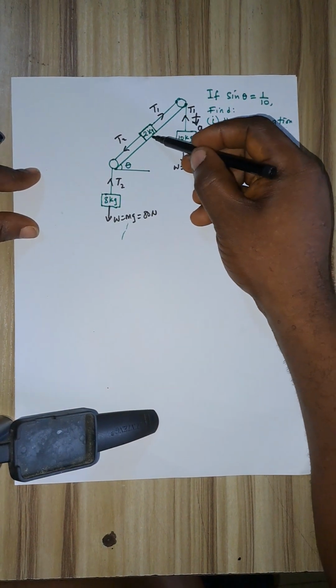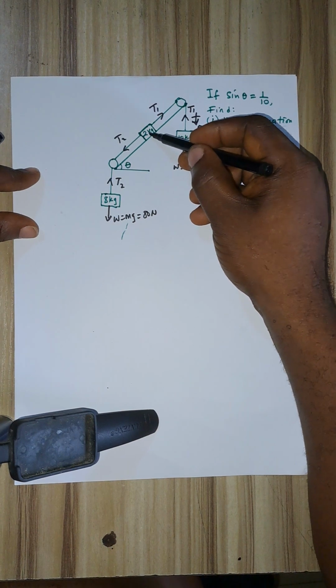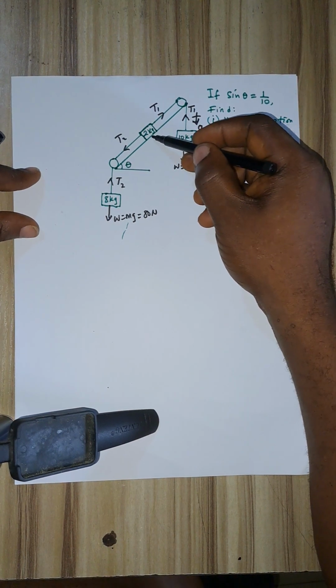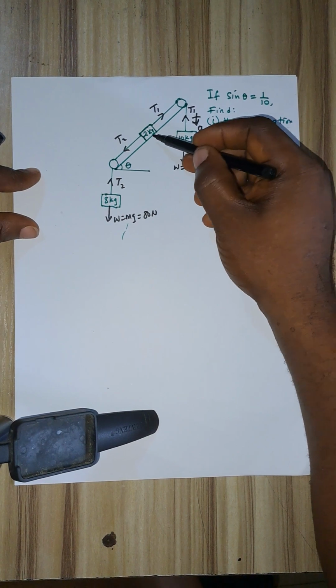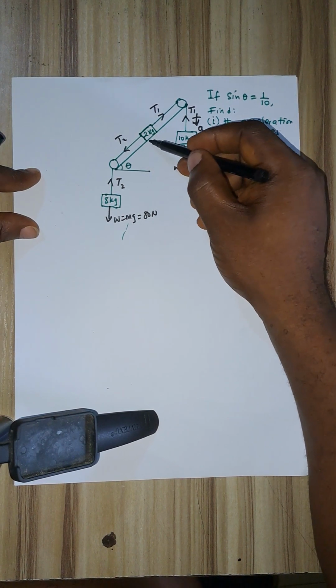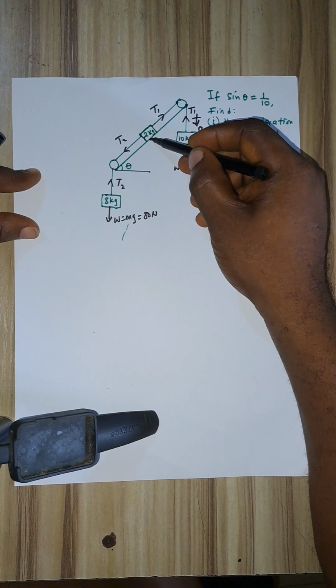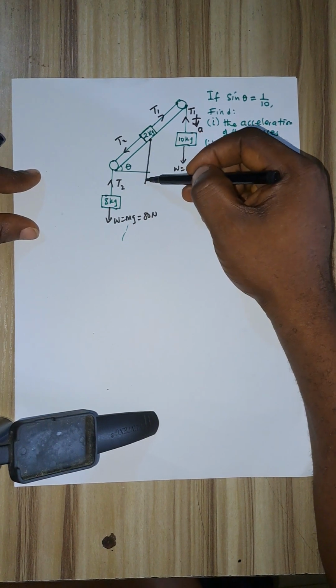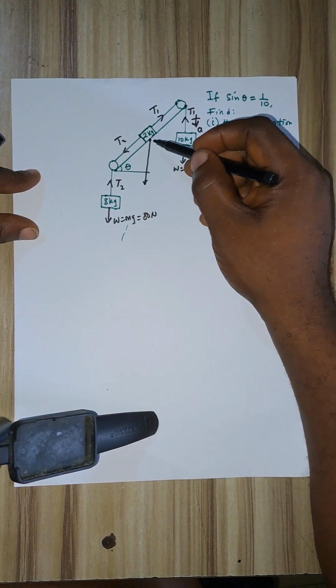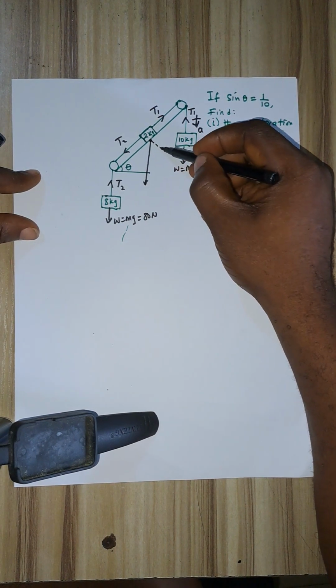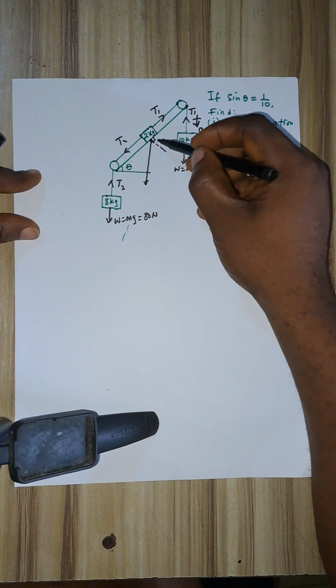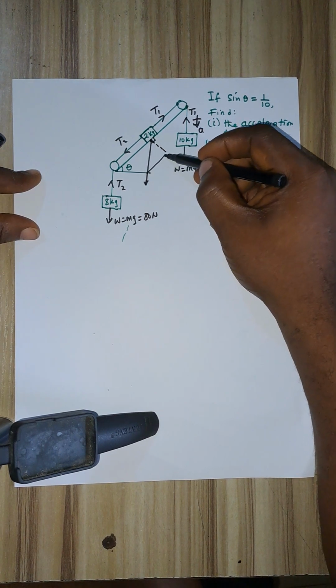Now, the weight exerted by this 2 kg mass is inclined, so we resolve it into perpendicular and parallel forces. It's acting vertically downward. It will act this way. Now it will be resolved into normal and parallel forces.